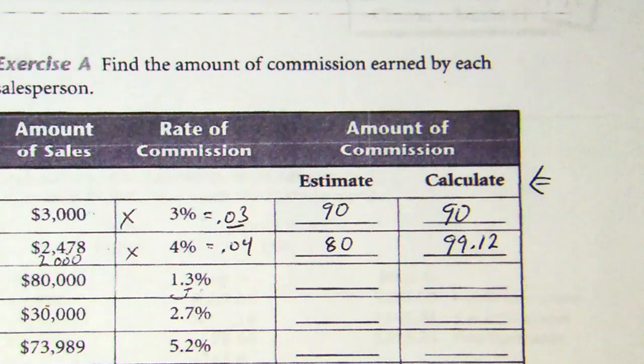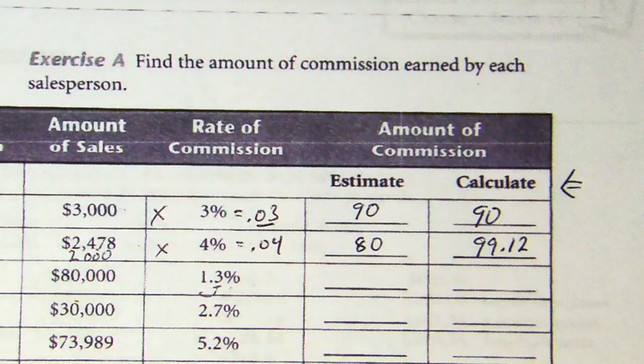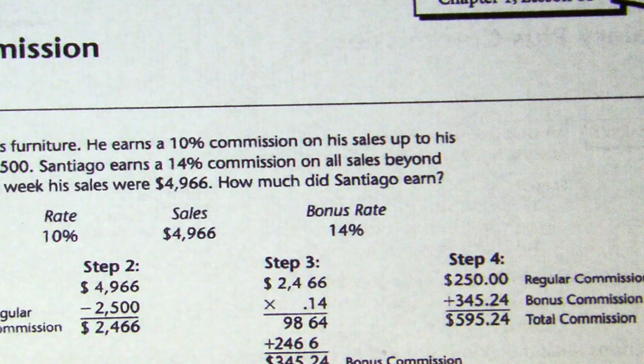And now let's look at the final sheet here. The final sheet is kind of interesting because it involves, yes, commission, but also a bonus rate. So sometimes when you have a job, they'll say, look, we need you to sell $5,000 worth of whatever, and if anything over 5,000, we're going to give a bonus rate on your commission. And sometimes the bonus rates could be pretty high, so it entices you to try to sell more. So let's take a look at the example here.